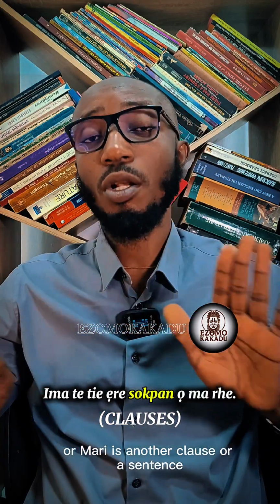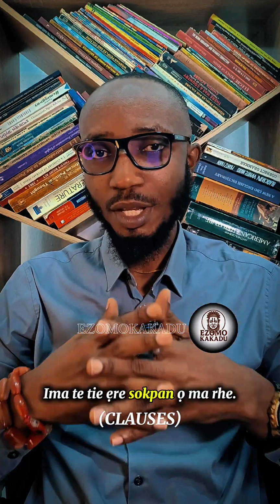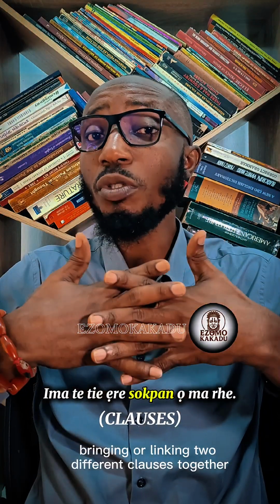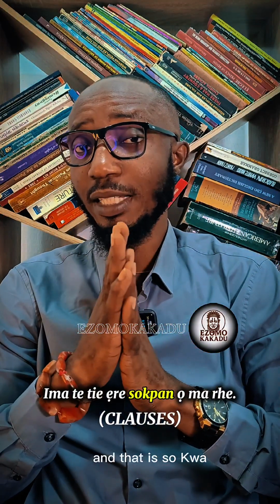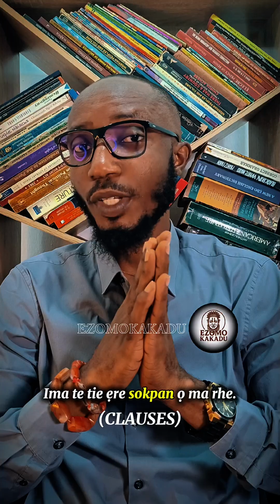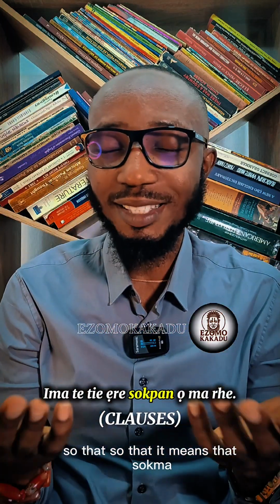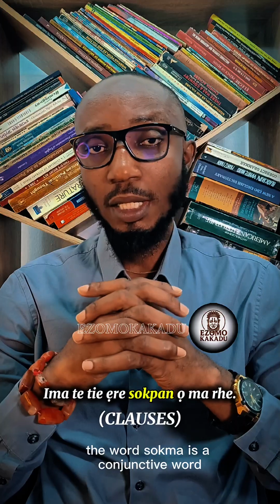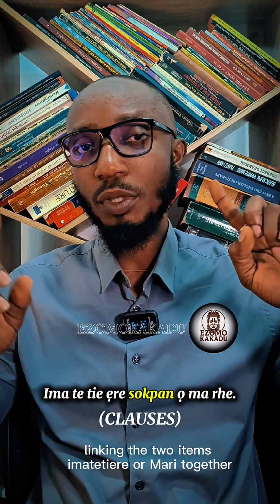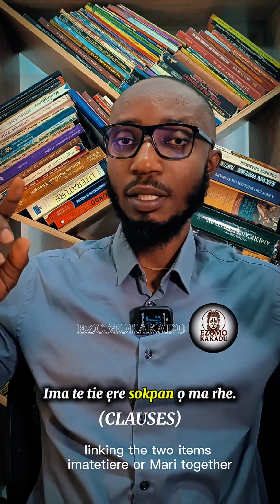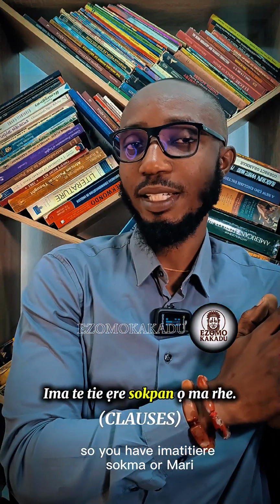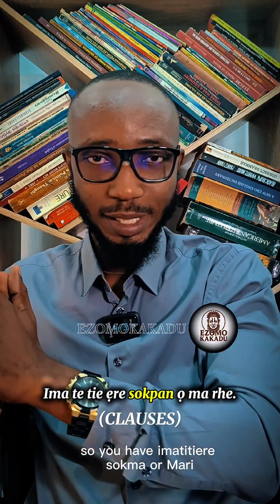Omare is another clause or a sentence. So we now have a word linking two different clauses together, and that is sokpa. So it means that the word sokpa is a conjunctive word linking the two items imate tiere omare together. So you have imate tiere sokpa omare.